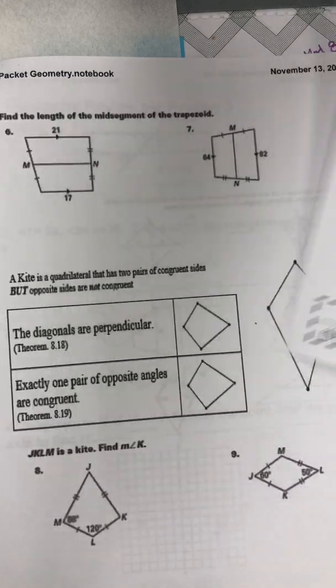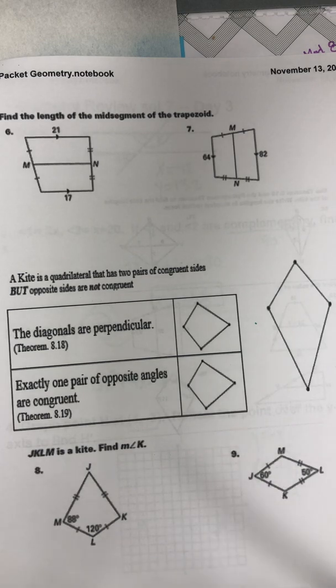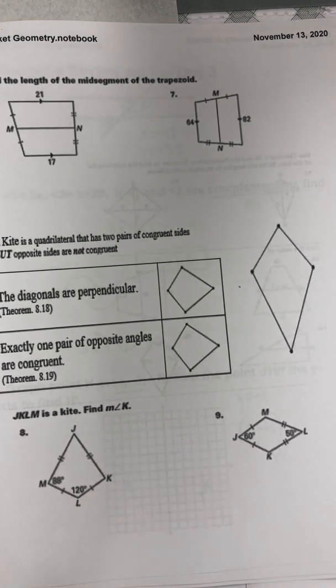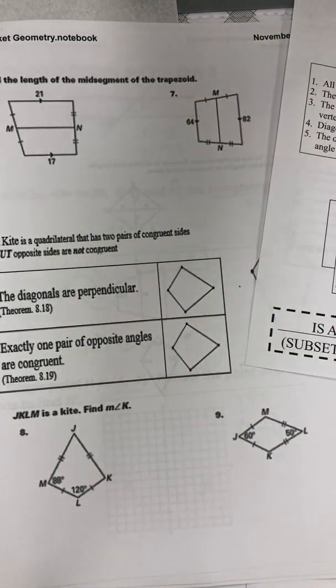So using that information, I'm going to answer questions 6 and 9 on the bottom of page 7. So I would make sure right now you have your packet out and you're following along, and having that graphic organizer out too next to you, because we're going to use those properties to help answer the questions.